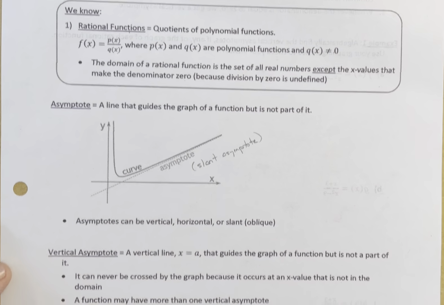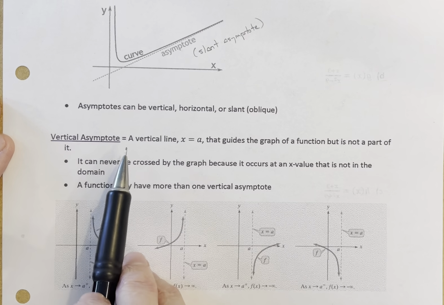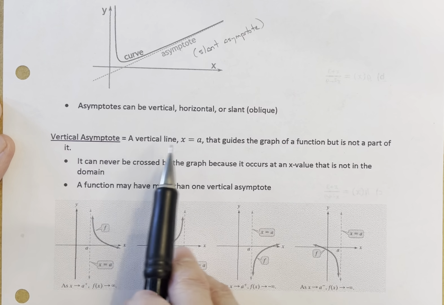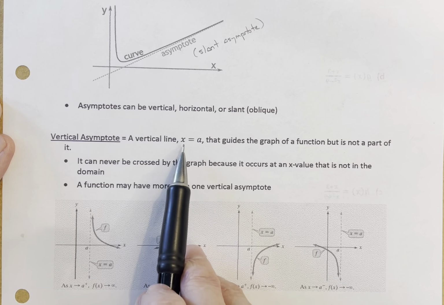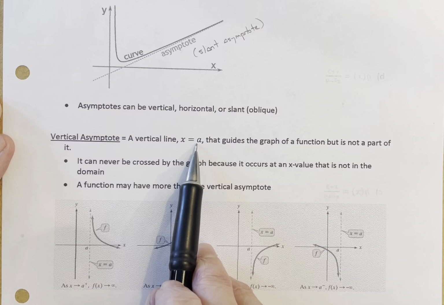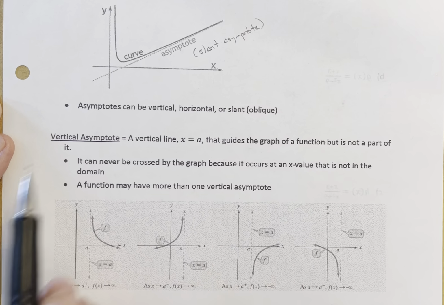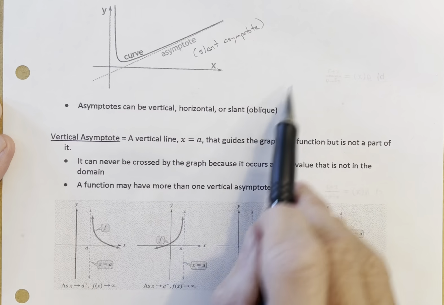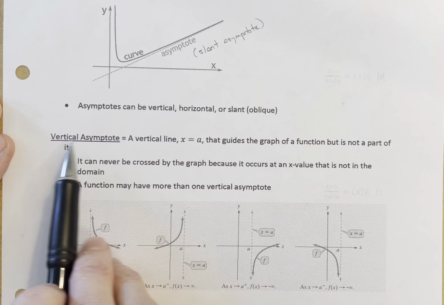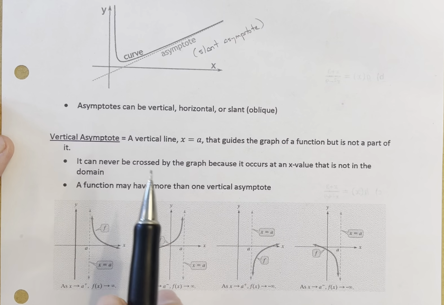So what's a vertical asymptote? As you might imagine, it's a vertical line, x equals a, because all vertical lines are x equals a constant, that guides the graph of a function but is not part of it. A vertical asymptote is simply a vertical line that guides the graph of a function.